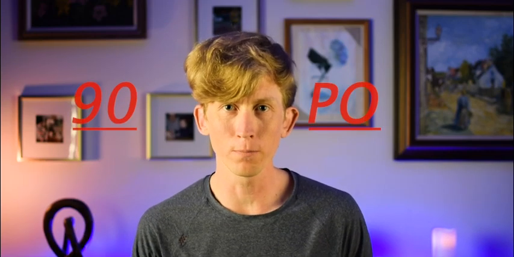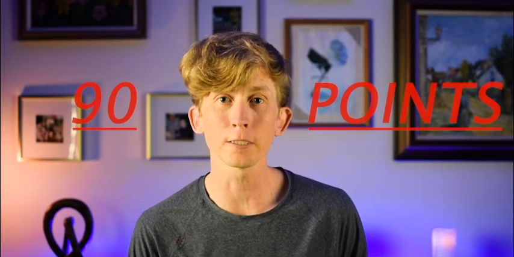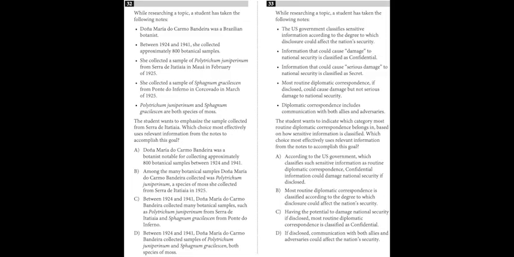Rhetorical synthesis problems make up about 90 of the 800 points on the digital SAT reading and writing test, and these are some formidable looking problems. Each one takes up half a printed page. In just a minute, I'll give you a quick and easy hack that will save you a lot of time, but these are still reasoning problems, so be sure to stick around to the end because we have a lot to unpack here.